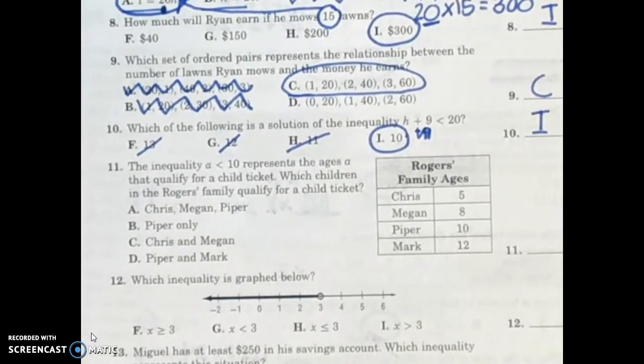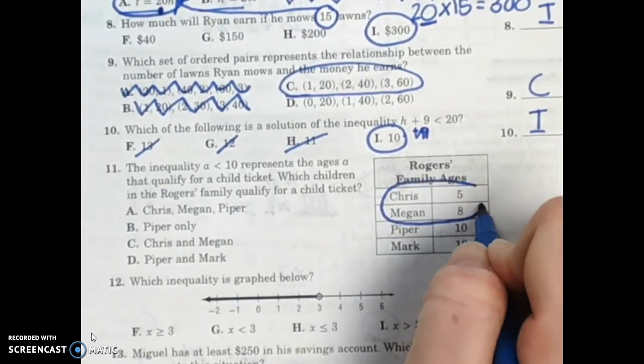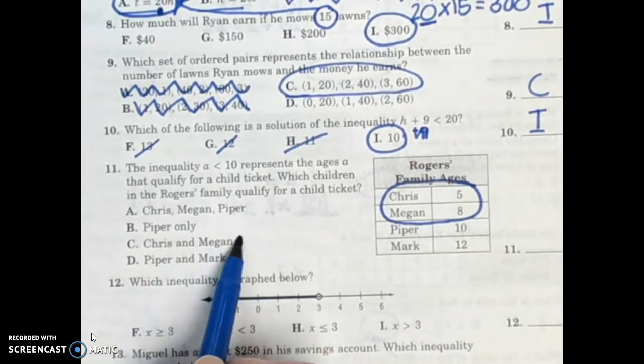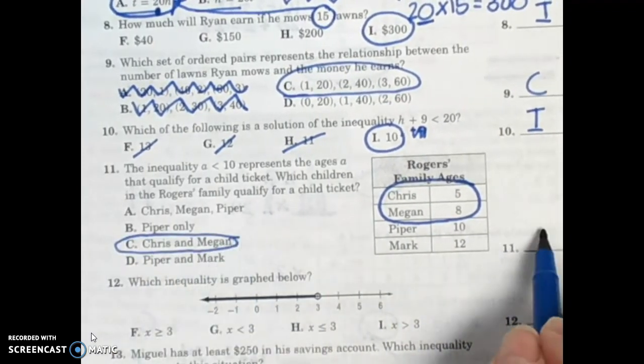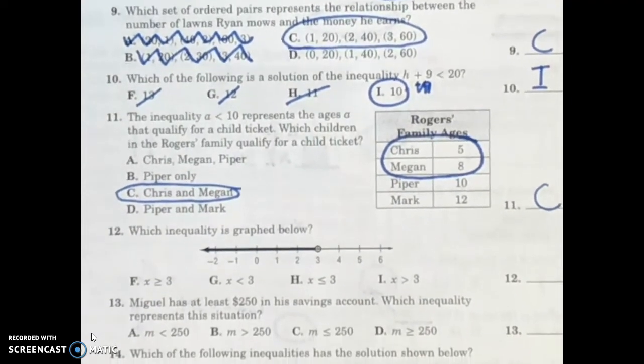Number 11, the inequality A is less than 10 represents the ages A that qualify for a child ticket. Which children in the Rogers family qualify for a child ticket? So we're looking for numbers less than 10. And the only two that are less than 10 are Chris and Megan, which is letter C. Piper is not included because she is 10, not less than.